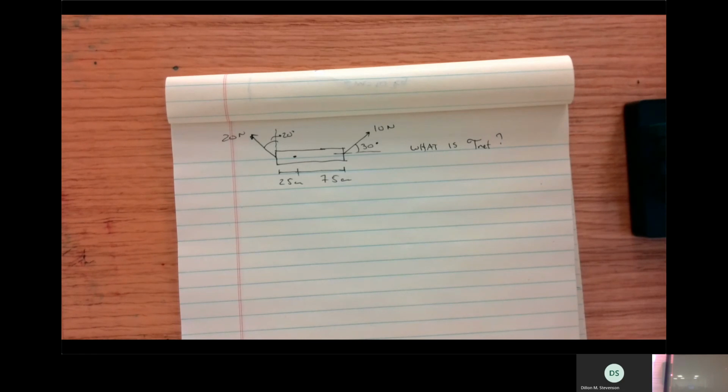If I'm just looking at this force here, and this is 30 degrees, if I do cosine, I'm going to be calculating this component, and this component is parallel to the radial line. So that is not going to create any torque. You need the perpendicular.